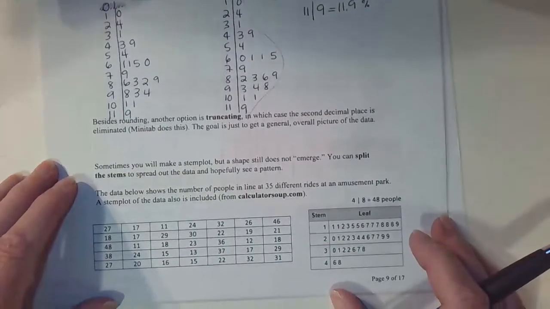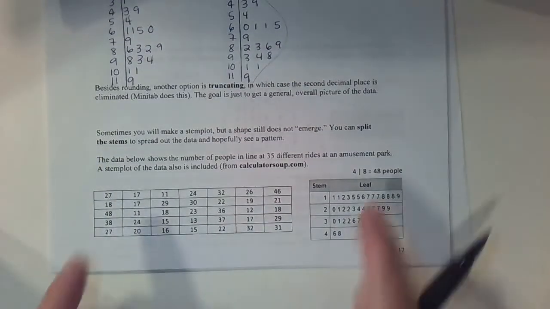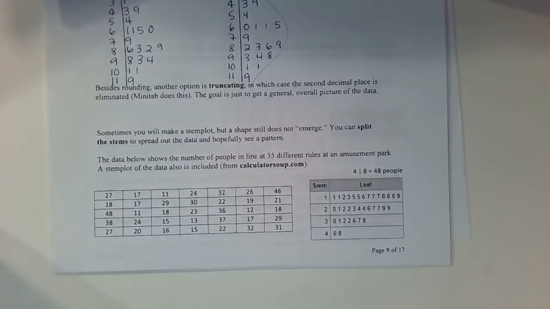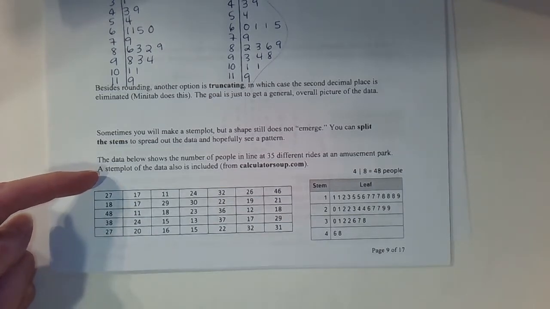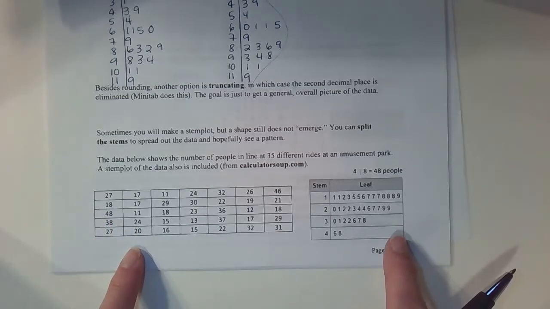The next thing I want to talk about with stem and leaf plots is something called a split stem. Sometimes when you make a stem and leaf plot, you might not see a shape emerge. Or maybe you just don't see some of the unusual features that might be there. So the data below shows the number of people in line at 35 different rides at an amusement park. A stem plot of the data is also included.